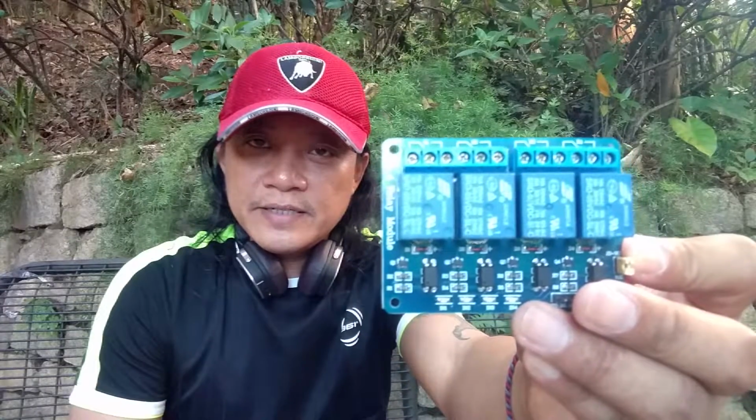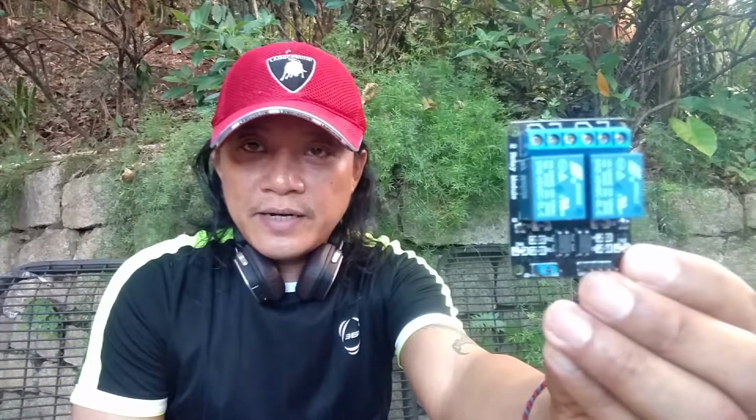What we have here in episode 2 is to discover the proper interfacing of external circuit into the Arduino Uno board. LEDs like this one, the red and the blue LEDs, into the Arduino Uno module. I will be replacing the LEDs with these 4-channel relays, 2-channel relays, and 1-channel relays.